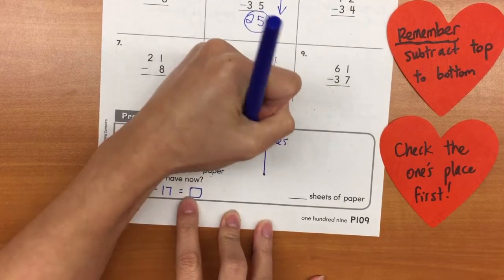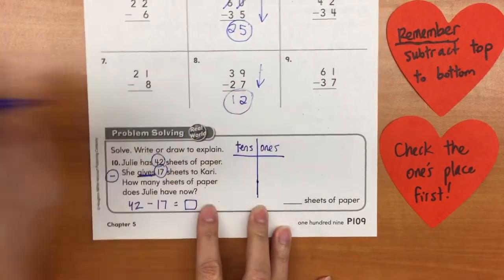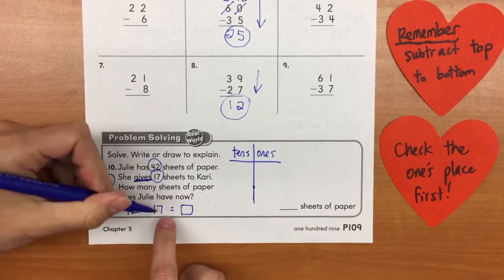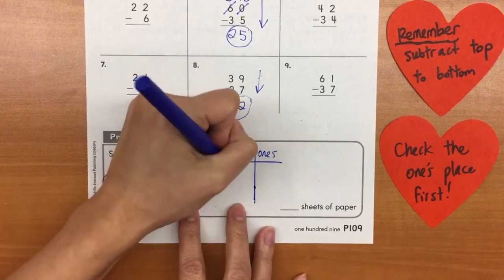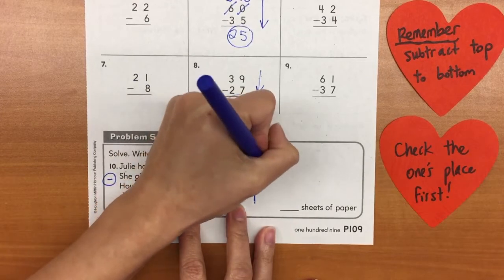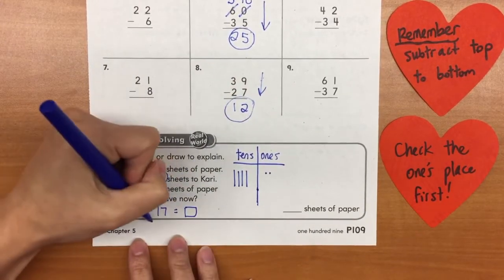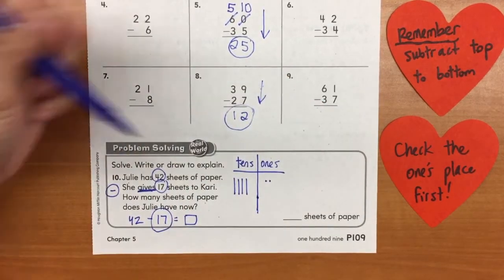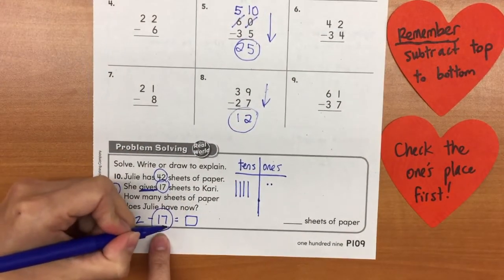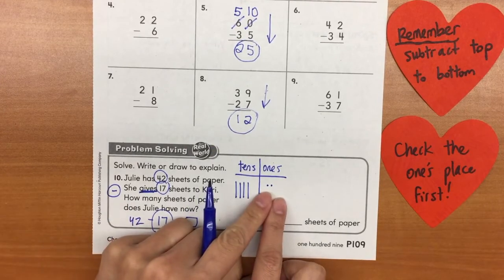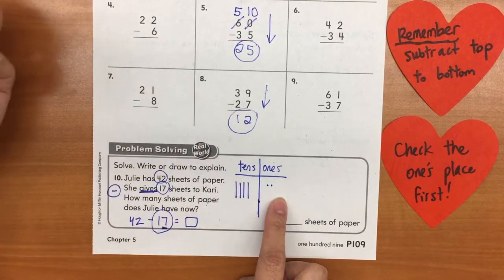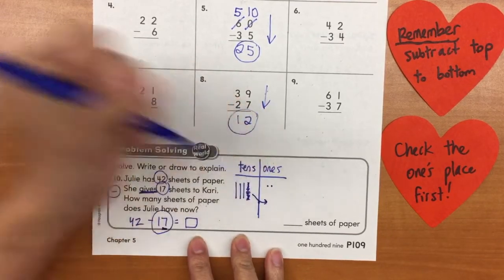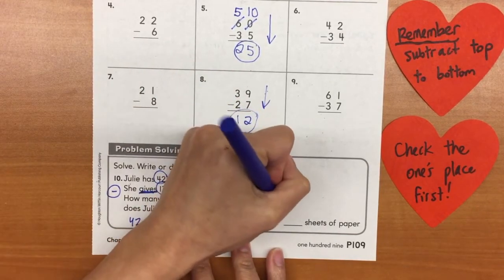So tens, ones. Whenever we're drawing a picture, we want to make sure that we're drawing the bigger number, obviously, because we're taking away the smaller number. So 42 is going to look like 4 tens and 2 ones, and we're taking away 17. So we look in the number, checking the ones place first. In my ones place here, I need to take away 7 ones, and can I do that? I cannot. There are only 2 ones here. So I'm going to take away a 10 here, and we're transforming that 10 stick into 10 ones.